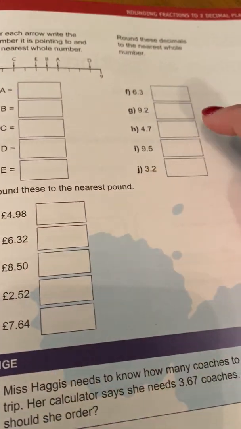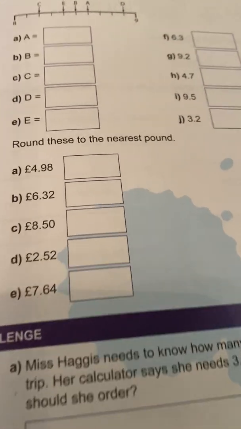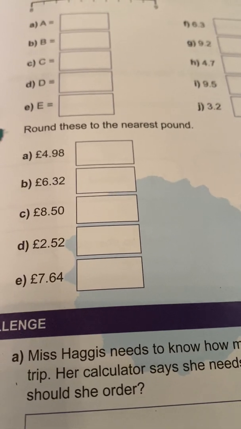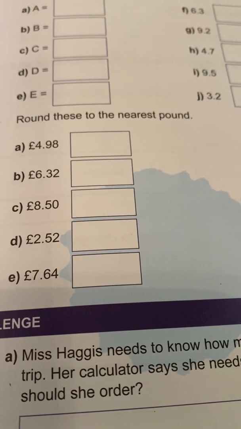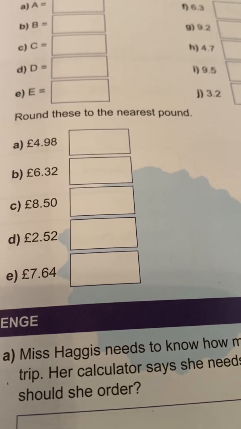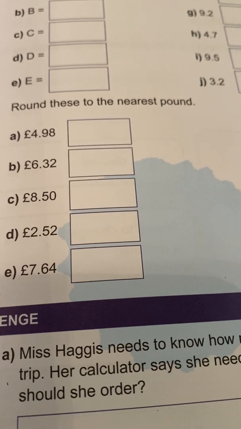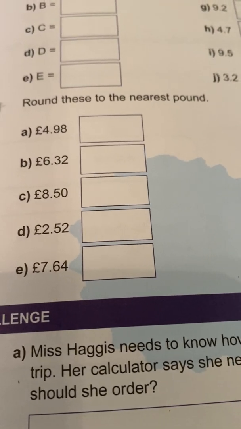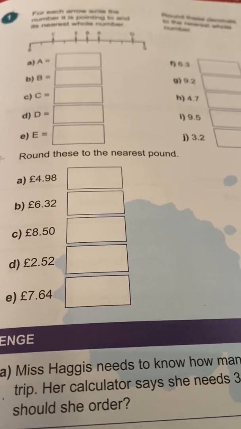Okay, so you've got questions to work through like that, A to E, and you've got to round F to J, and then you've got some more rounding to the nearest pound. Now these ones have both tenths and hundredths, so you're looking at that number together. So there, to round to the nearest pound, which is obviously that 4 digits, you're looking at the 9 and the 8. So you have to decide if 98 is closer to 0 or 100. 32, is that closer to 0 or 100? 50, 0 or 100. What do we do when it's a 5? 52, 0 or 100. 64, 0 or 100. I'll leave it here for now, and if you need any more help, just ask.